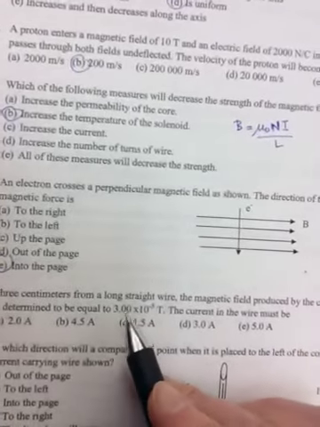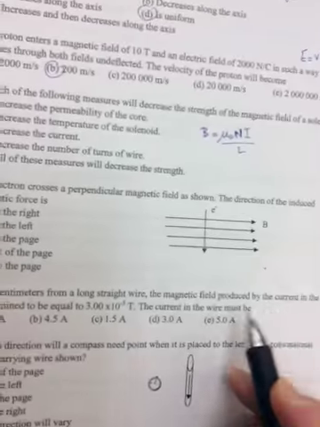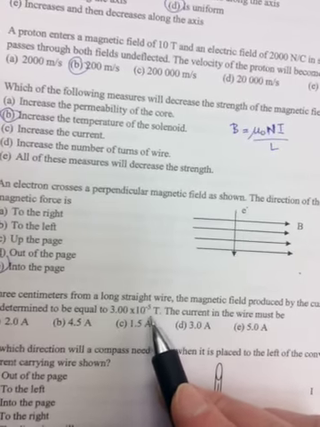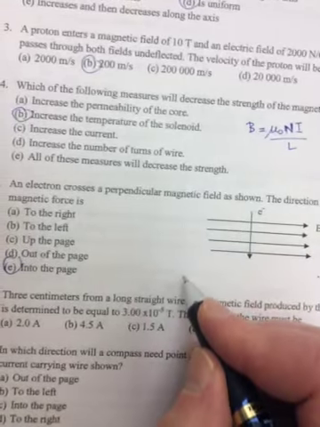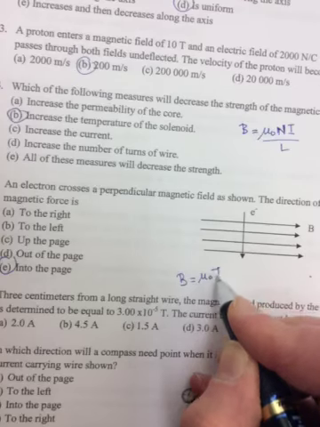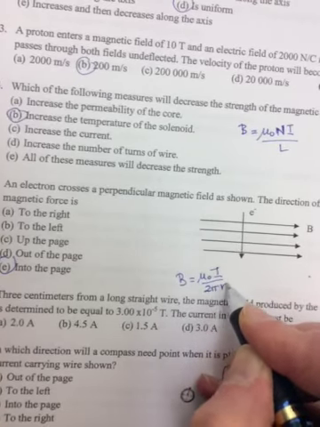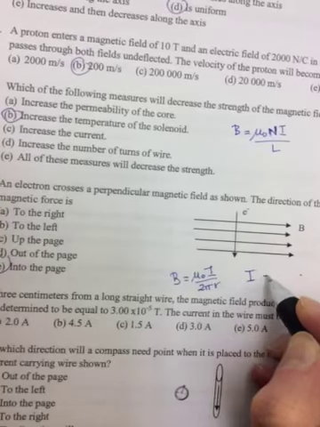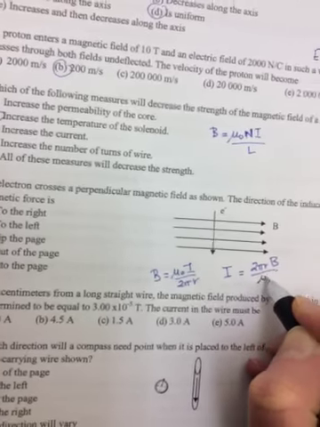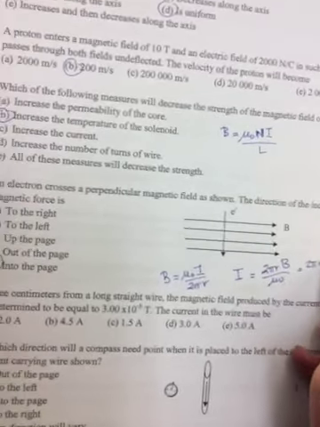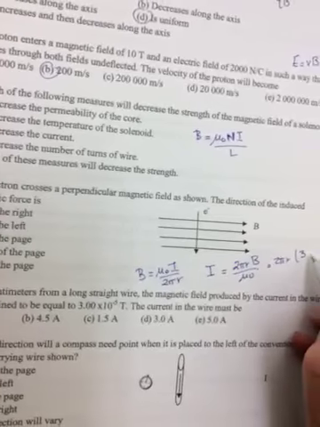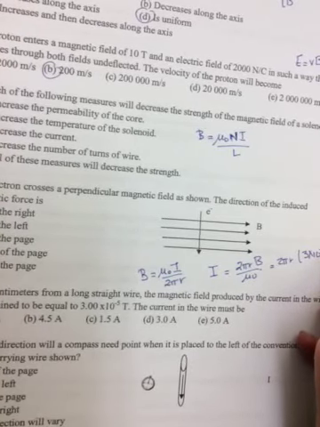3 centimeters from a long straight wire, the magnetic field produced by the current in the wire is determined to be 3 times 10 to the negative 5 teslas. What must the current in the wire be? 3 centimeters from a long straight wire, B is equal to mu naught I over 2 pi r. And you're looking for I. So I is equal to 2 pi r B over mu naught. 2 pi r times 3, whoops, I should have put my number in for r. 3 times 10 to the negative 5 teslas.